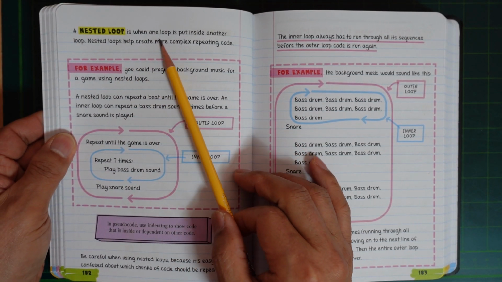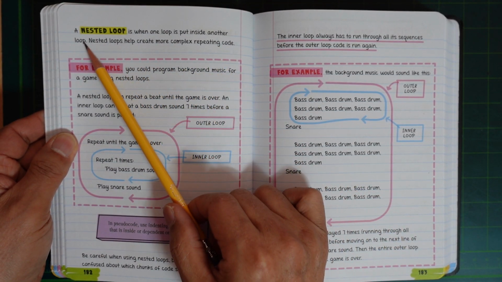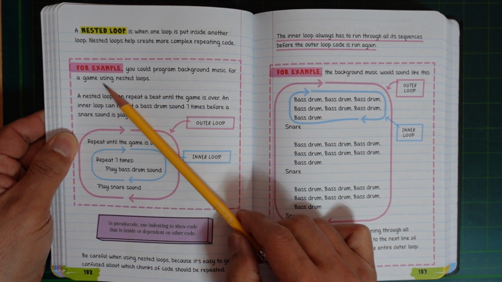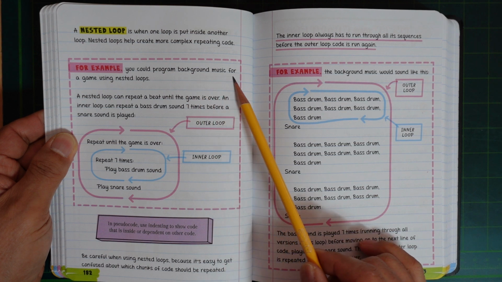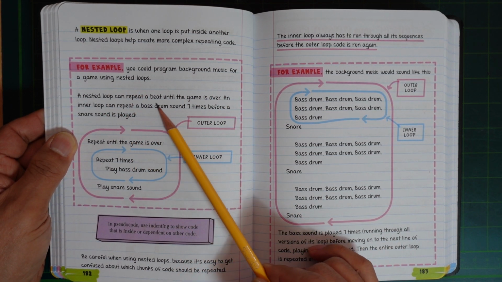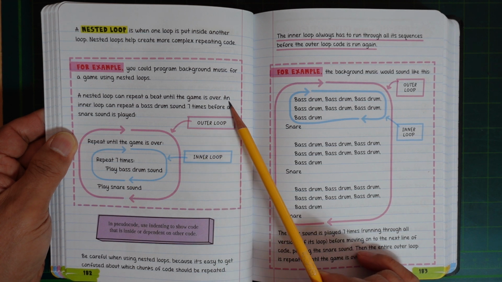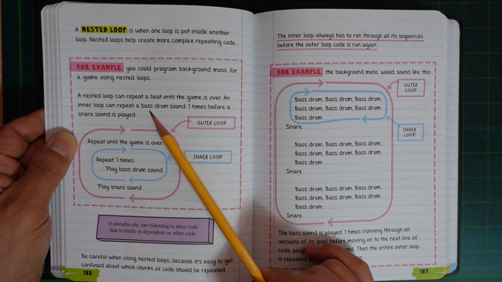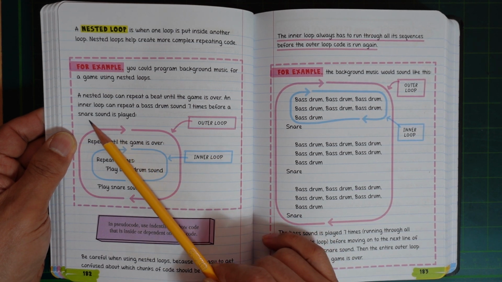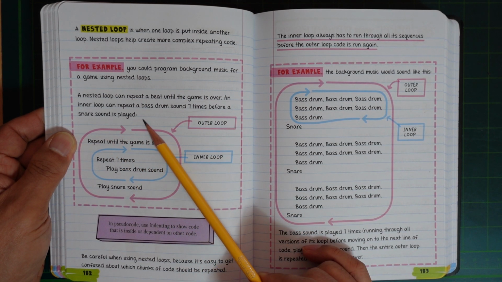A nested loop is when a loop is put inside another loop. Nested loops help create more complex repeating code. For example, you could program background music for a game using nested loops. A nested loop can repeat a beat until the game is over. An inner loop can repeat a bass drum sound 7 times before a snare sound is played.